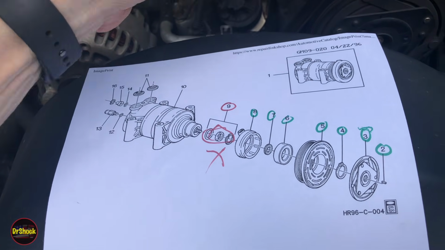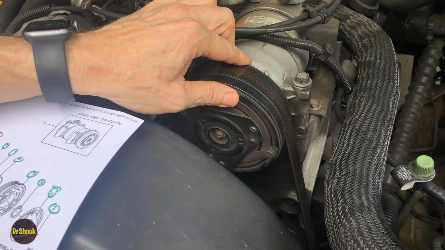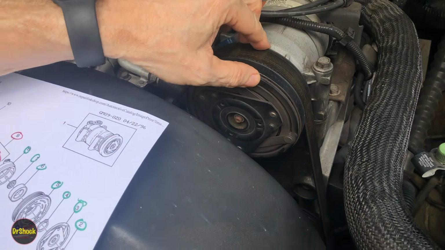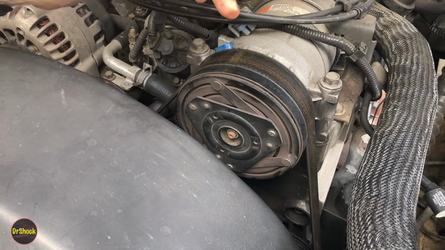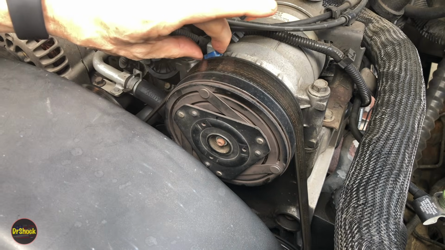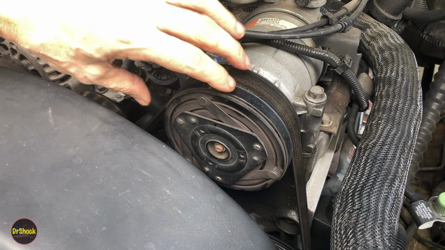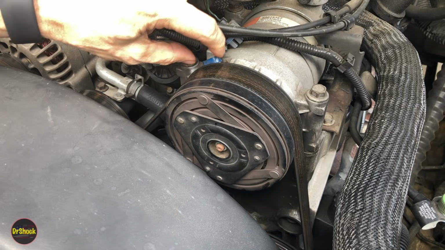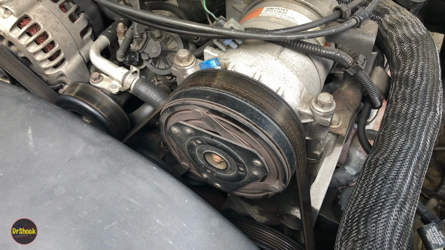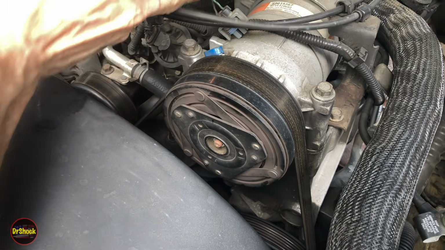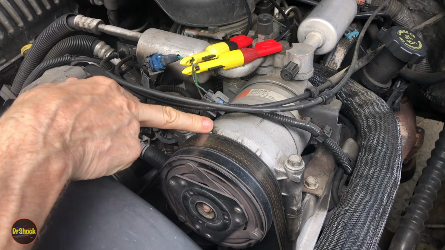So what is the problem though? Well, we saw in the video that we didn't have any engagement. So sometimes you can get a situation where this closes, but it slips. We don't have that problem. What we've got is we're not getting this pulled forward, and we see that it works fine when it's not hot. So what I believe we have going on is a thermally induced open in the coil, and that's the reason I wanted to show you that the oscilloscope is going to read voltage even when this is disconnected. So it's going to read voltage even if there's an open on this.